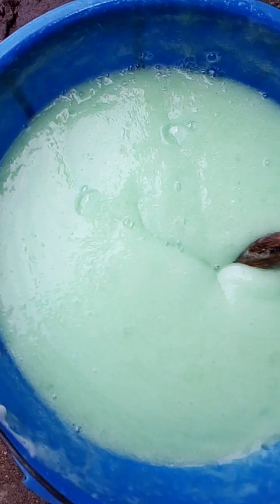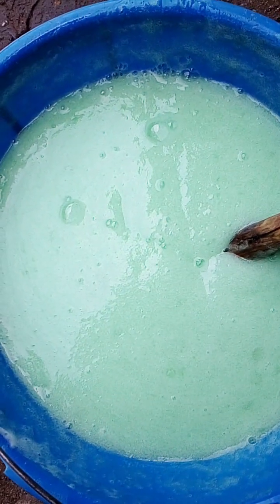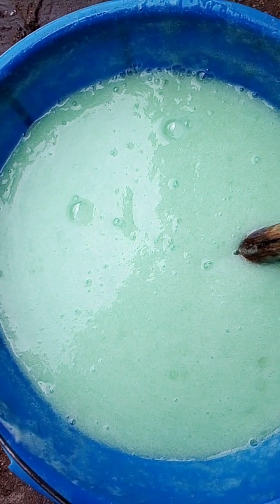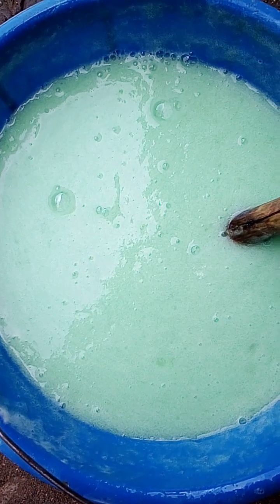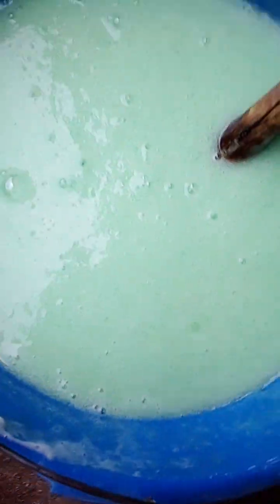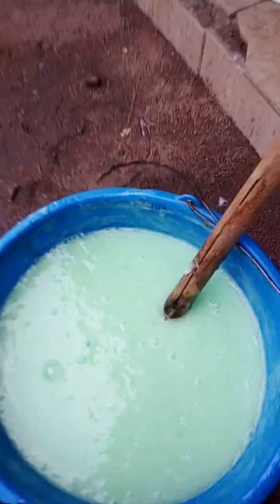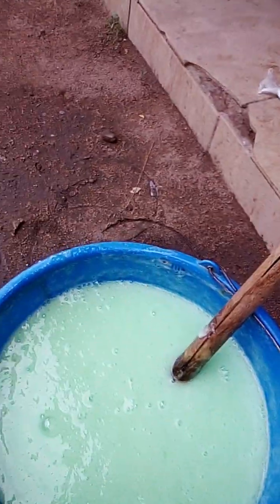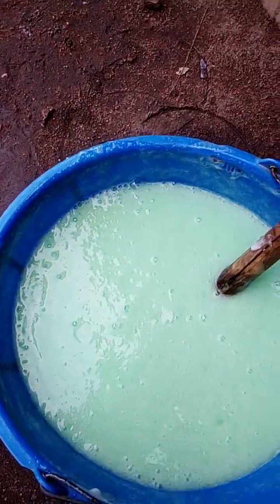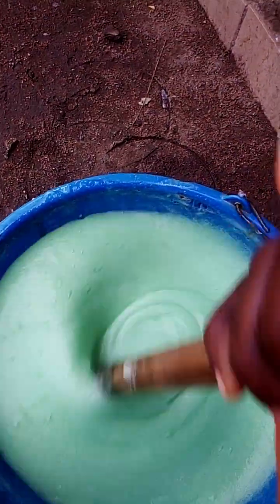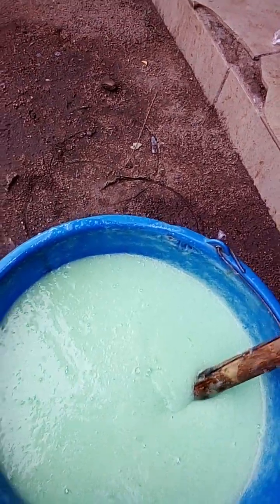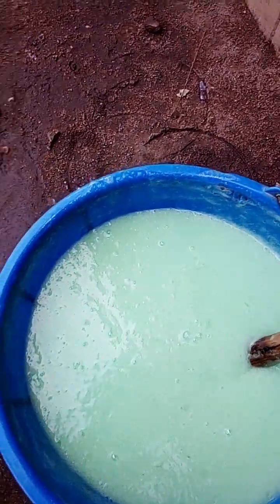Just leave it and cover it for maybe 2 hours or 3 hours. But you are going to be mixing it at intervals. You are going to leave it for 2 hours or 3 hours before branding and packaging it. Sometimes after 30 minutes, you just go there, use your stick and mix it very well, leave it again, go and sit down. Then after, you come back again and do it.